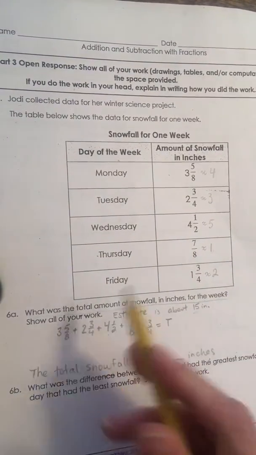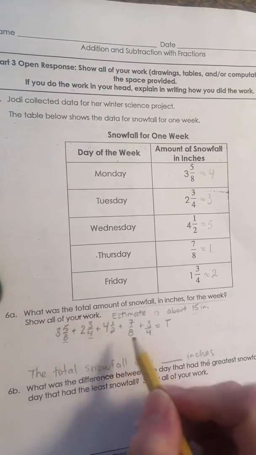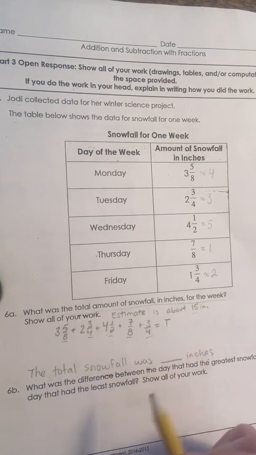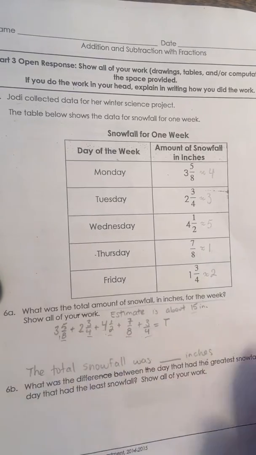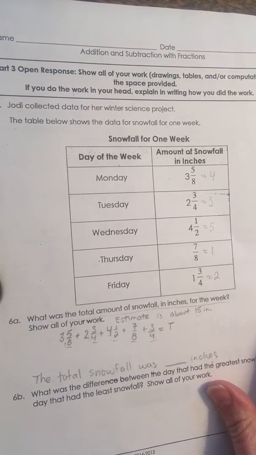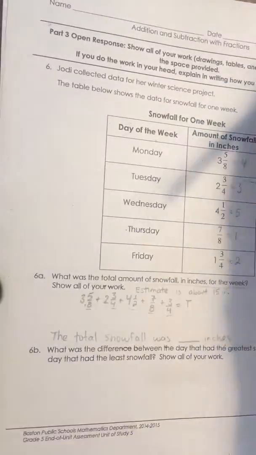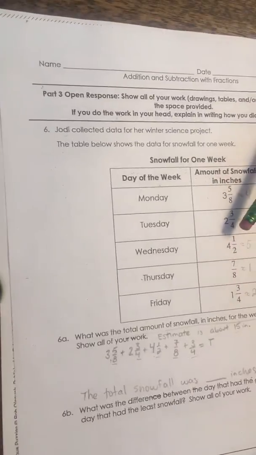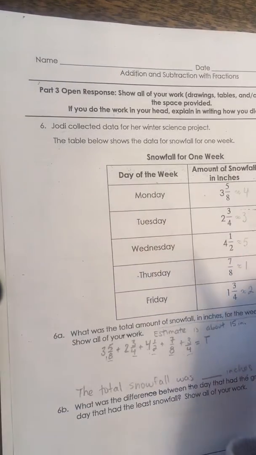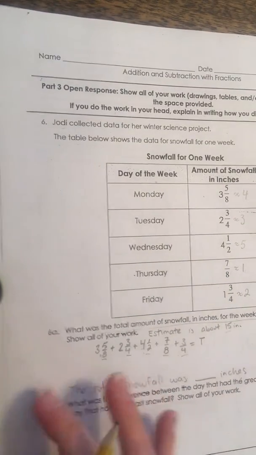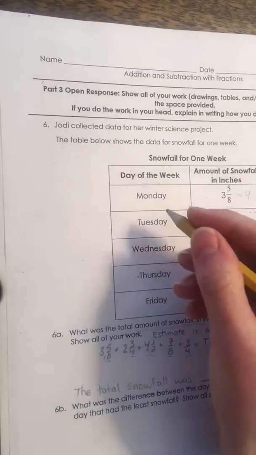I'm going to choose to add my fractional values together first, and then add my whole values later. So I'm going to do some of my work over here on this side. You might want to choose a different piece of paper, because there's not really enough space.